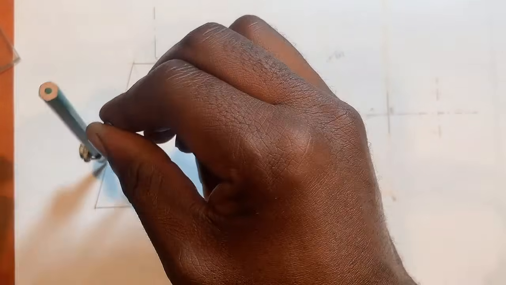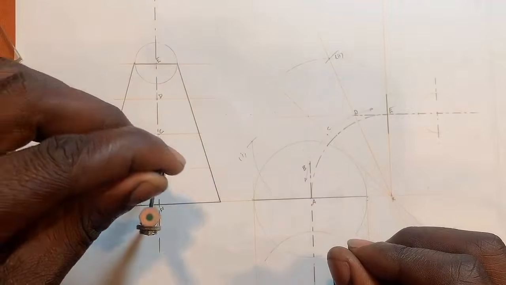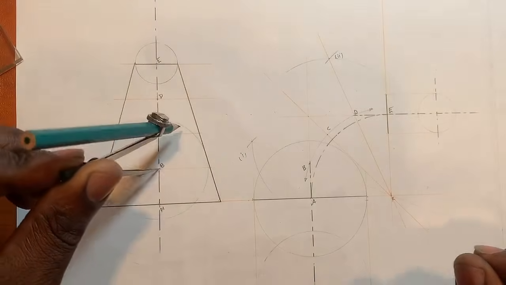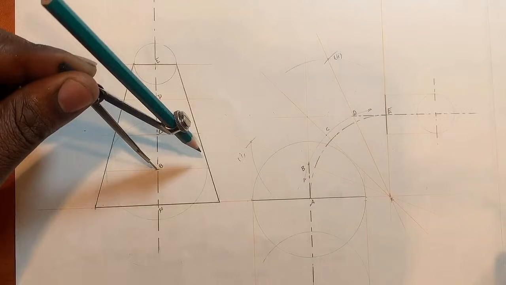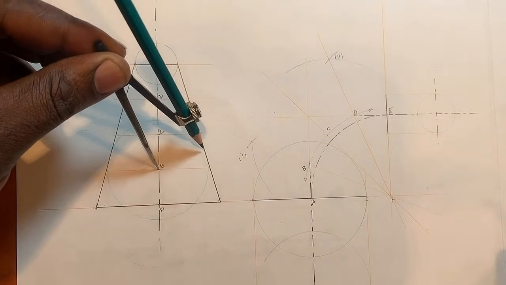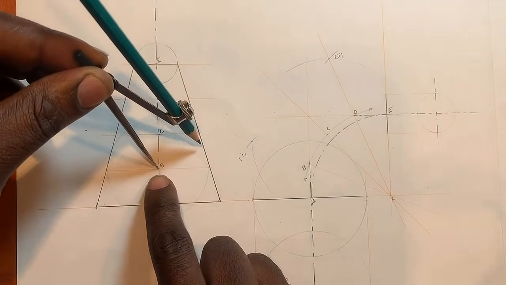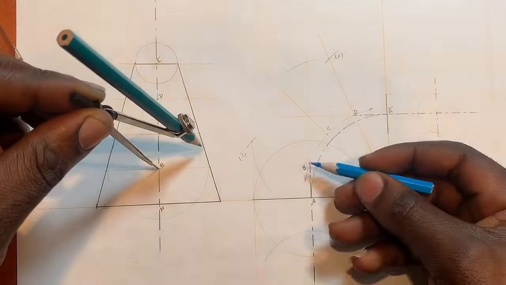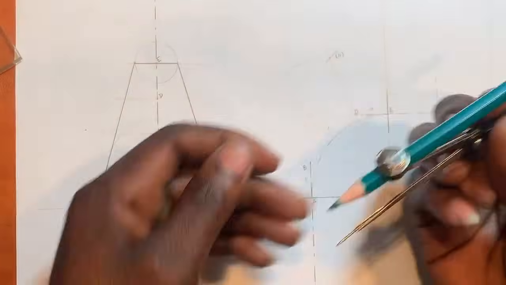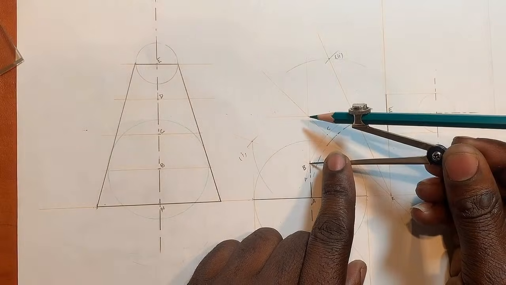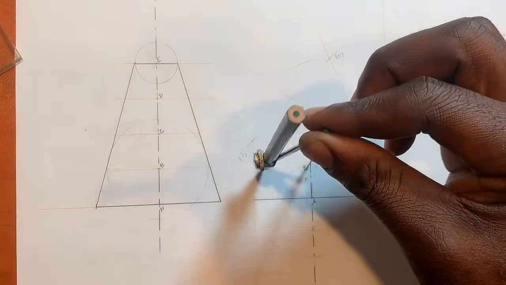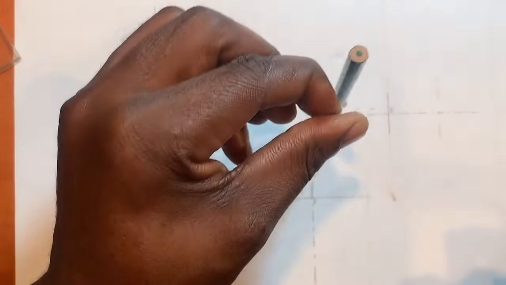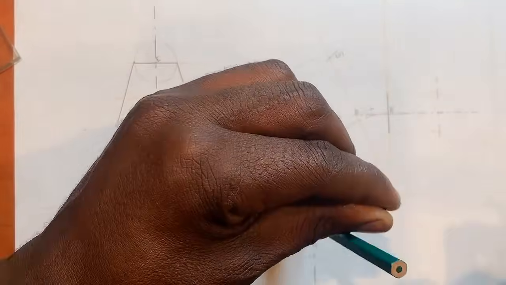I've tried to use a different marker or a different color on the board so that you can see the different angle. Without disturbing your drawing compass, remember you're placing it at B. So you come and place it at B, even there on your front view. Place it right here. There you go. Faint. There it is.